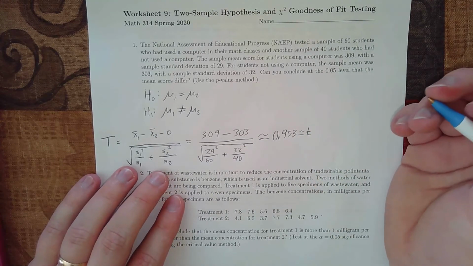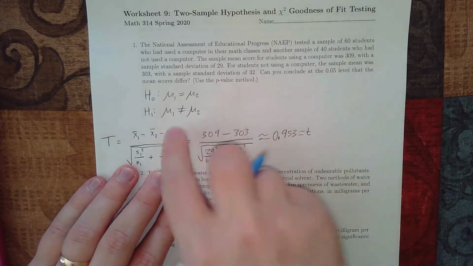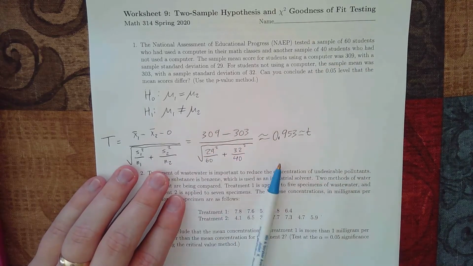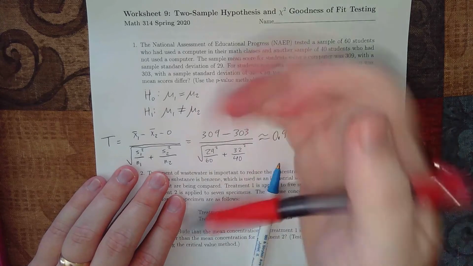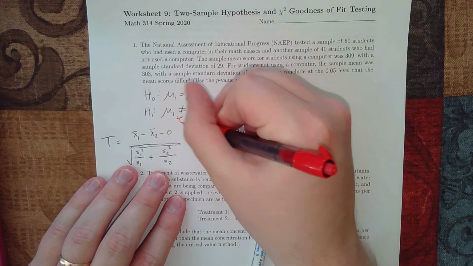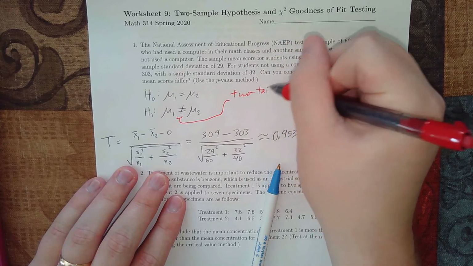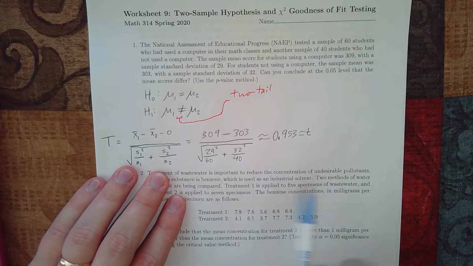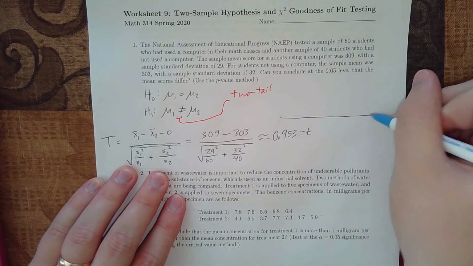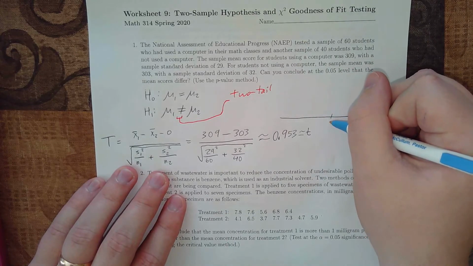so we need to know what we have here. So since we're not using not equals to, this symbol, remember, tells us that we have a two-tail test. And so when we take a look, here we've got our 0.